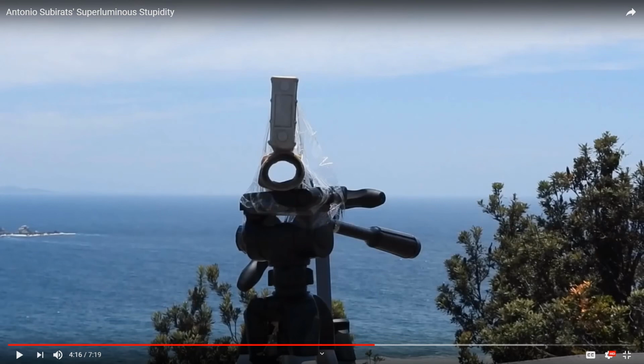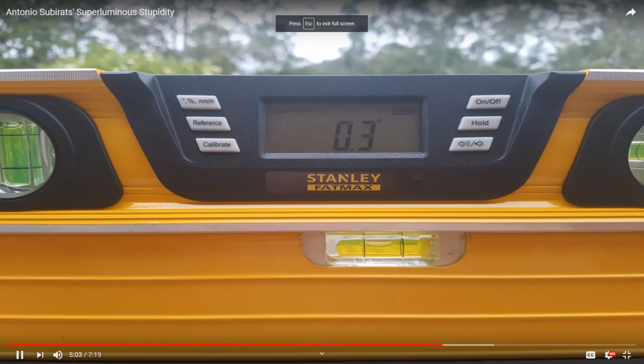But Critical Think actually went back and checked it for us. And what did he get? Take a look. He put a digital level on top of his rig. And what did he get? 0.3. And our number, 0.316. So kudos, Critical Think. You win. This is pretty much a done deal. There you have it.